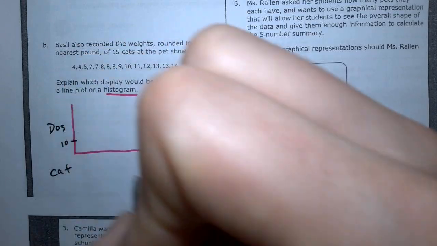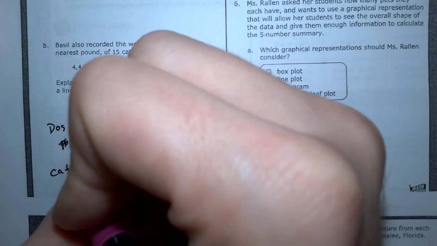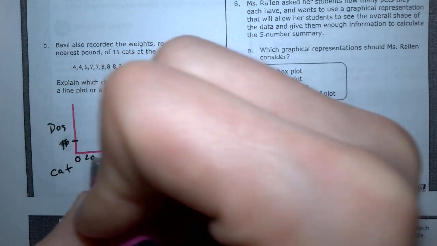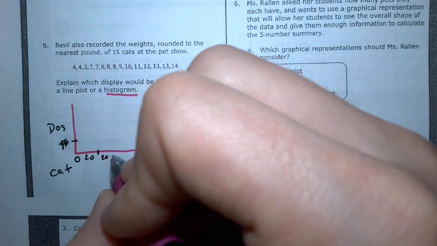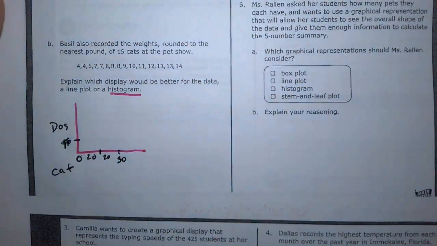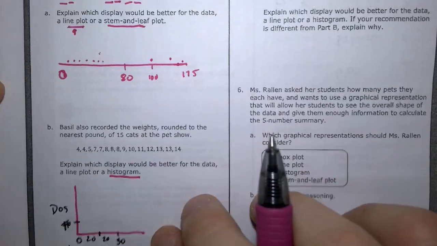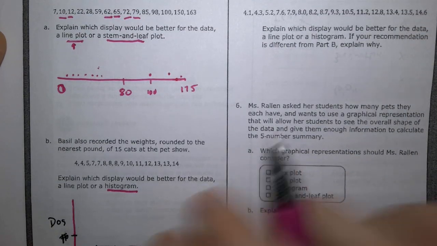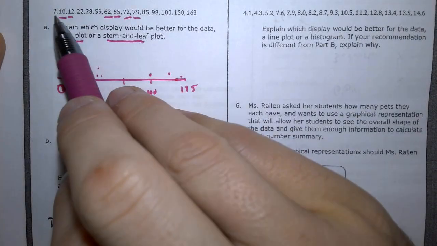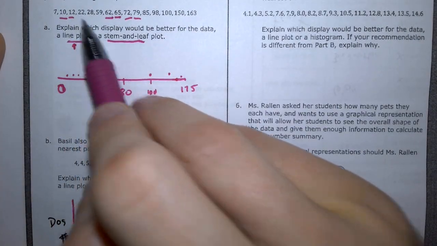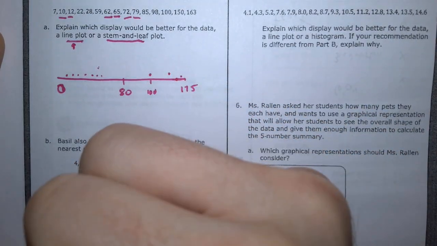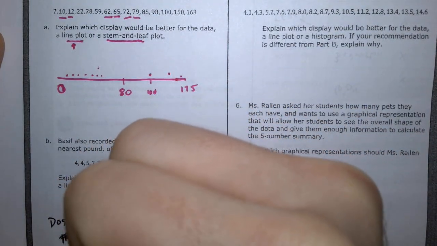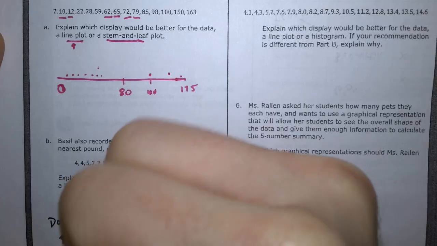We could do the number of dogs, and we could say 0 to 20 pounds, and then 20 to 30. How many do we have for dogs? We got 3 dogs that are from 0 to 20. So we would put 3 here, and we'd go up to 3 for 0 to 20.